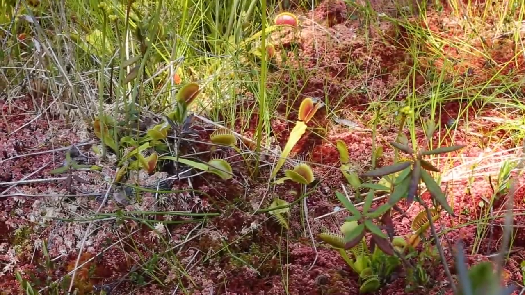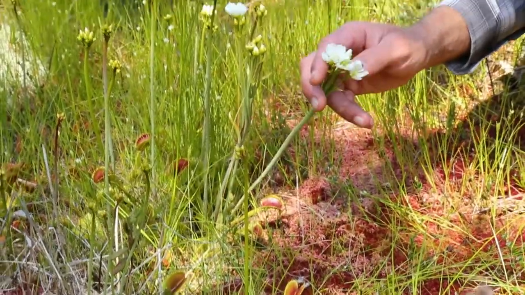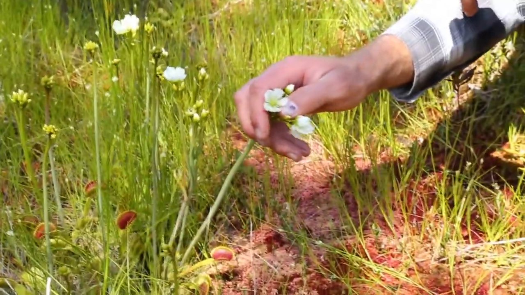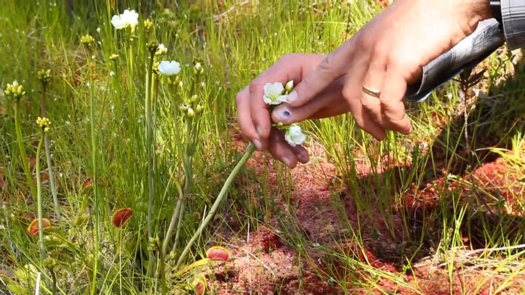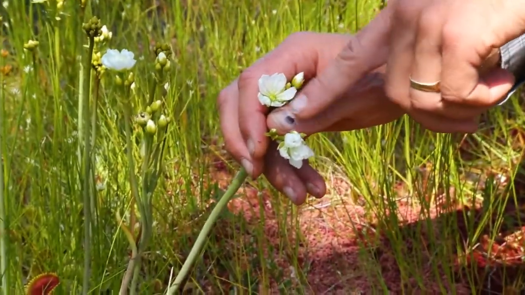Now we're getting lucky here in that this Venus flytrap is actually flowering. It's probably the first time I've seen them in flower at this site here. So they have these big white petals.